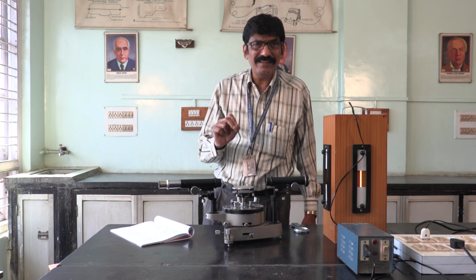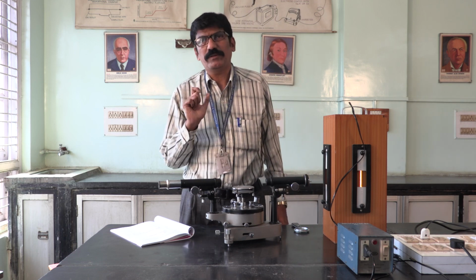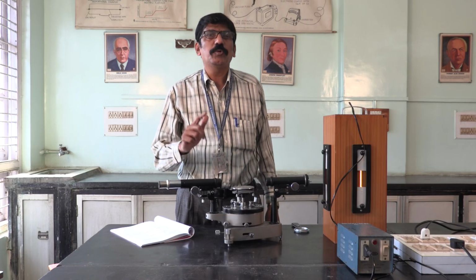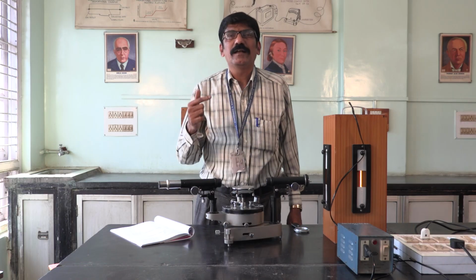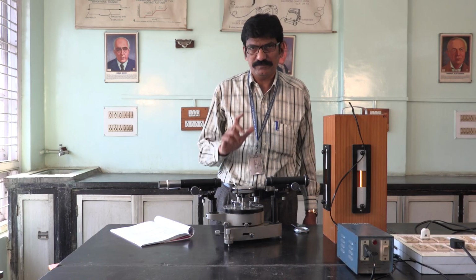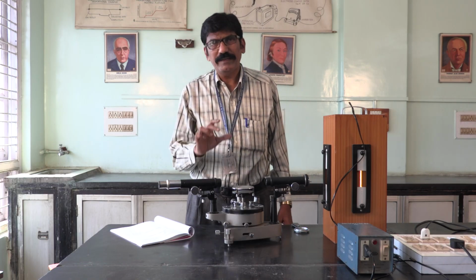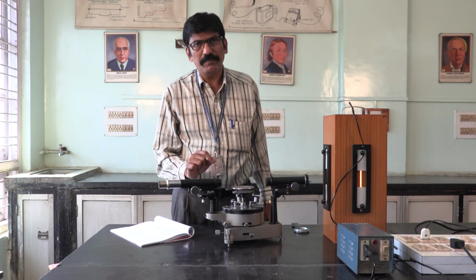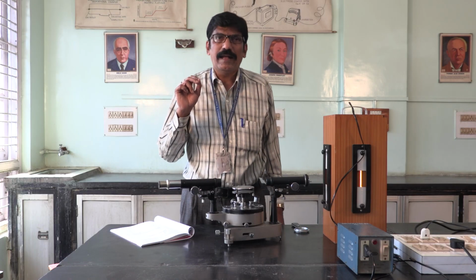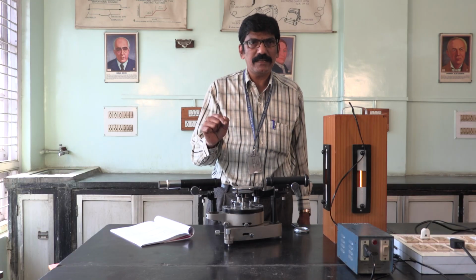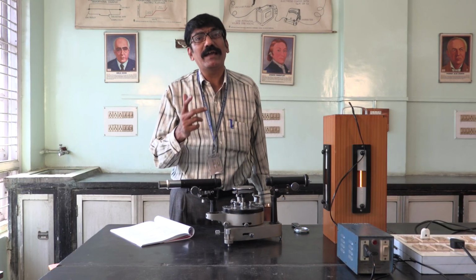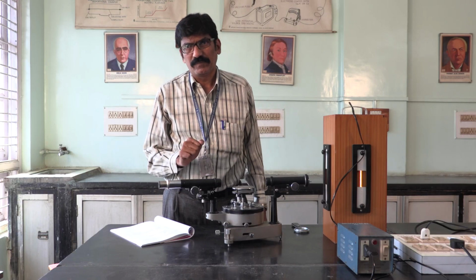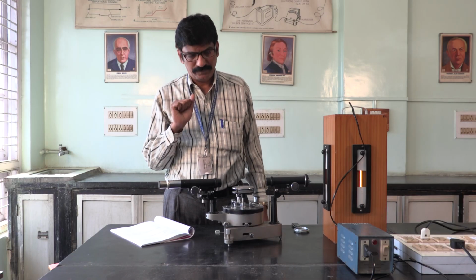But while writing the reading, you have to write 256 only. The 0.5 degree you have to convert to minutes, and that 30 you have to add to the vernier scale division. So your total reading will be in degrees, the reading on the main scale, and minutes, the reading on the vernier scale, adding 30 in case of 0.5 degree readings on the main scale. So this is how we have to take the reading.